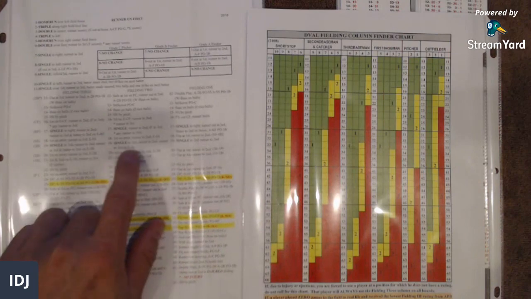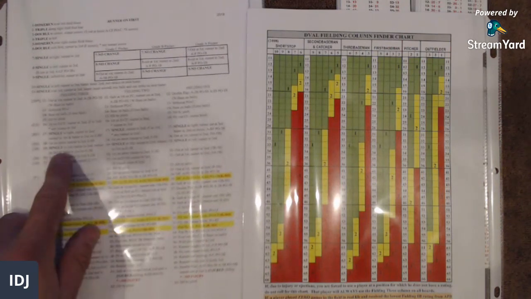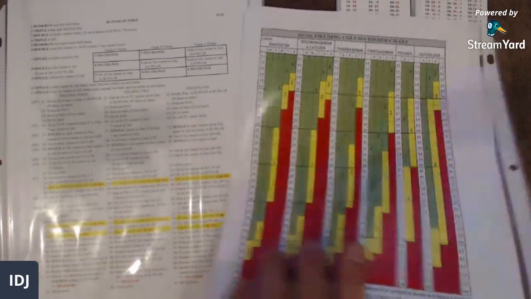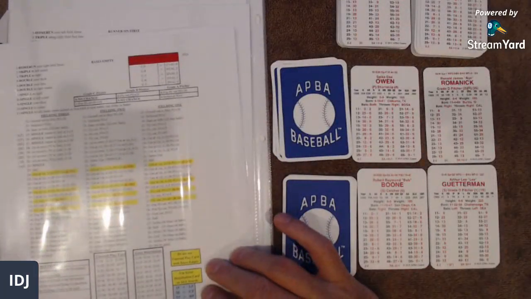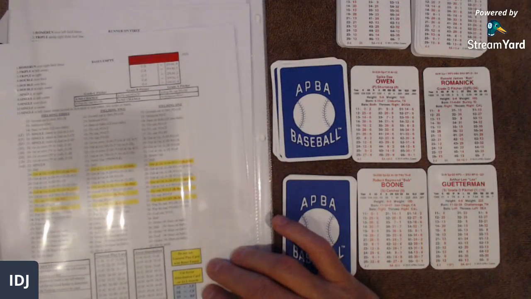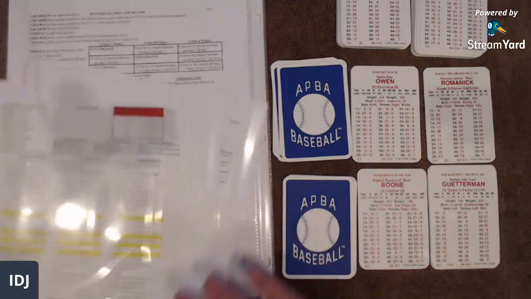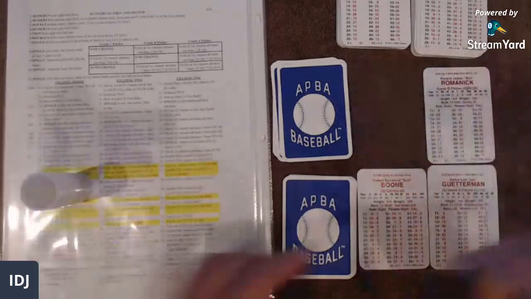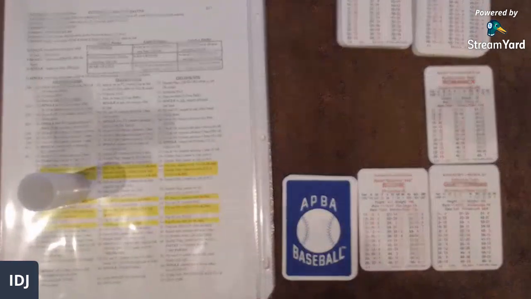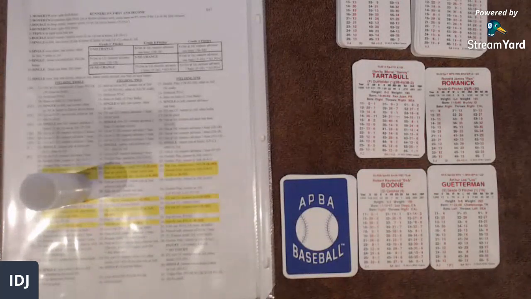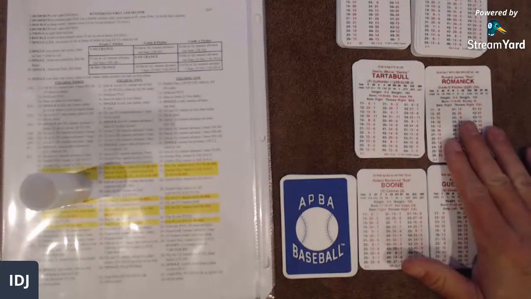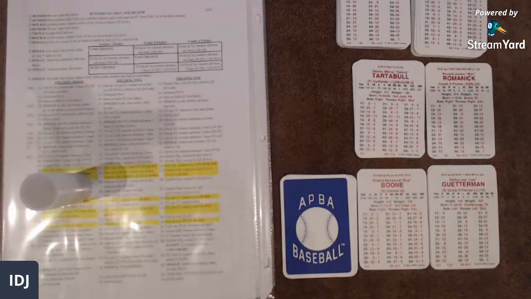Oh, I see. This one would be an error, and this one is also an error. Okay, so no error, as it's just going to be a single. Otherwise, it would have been an error. I got it. Okay, so bad thing is we have runners at first and second, which doesn't really help, though. Only 1 out, runners at first and second. Henderson is second. Owens at first. Danny Tartable 0 for 3 against Ronald Romanek.